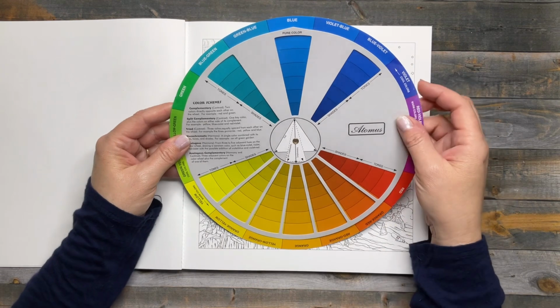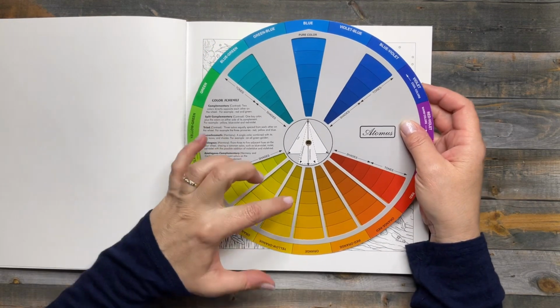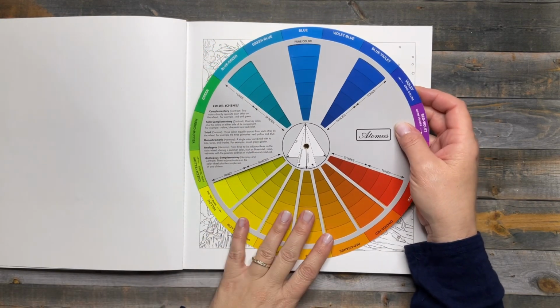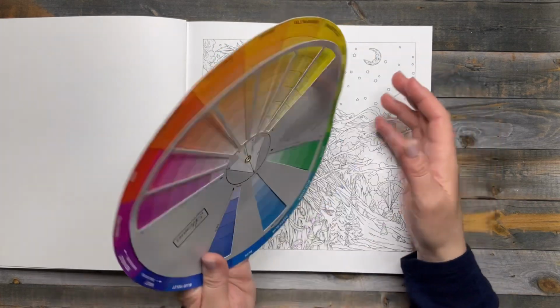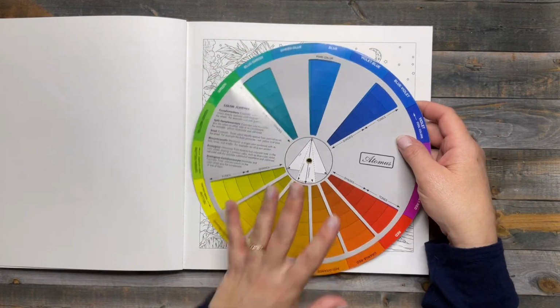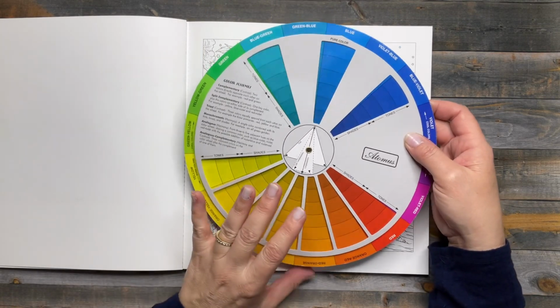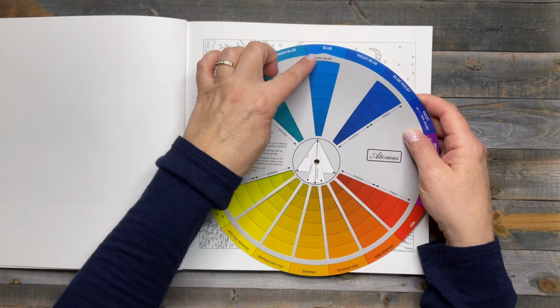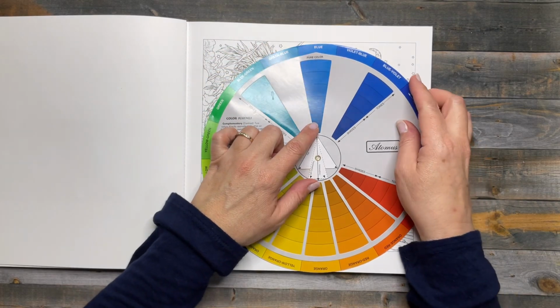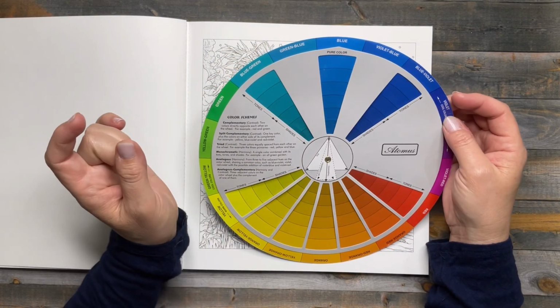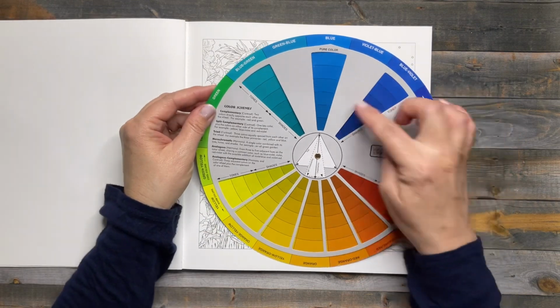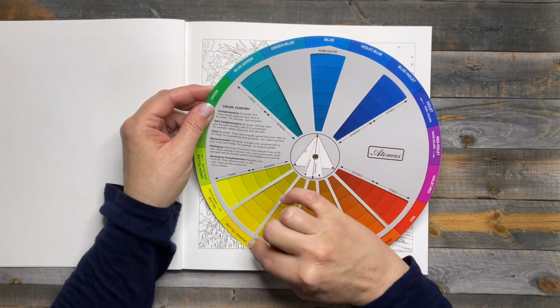So really good if you're wanting to use it for color theory. Also, I should explain, the outside here is your pure color, and as it goes darker, you're going to be getting your shades. So that is adding grays and blacks to get those deeper shades and tones.